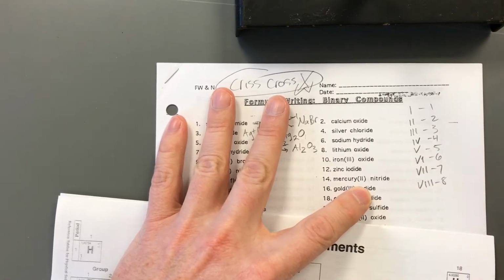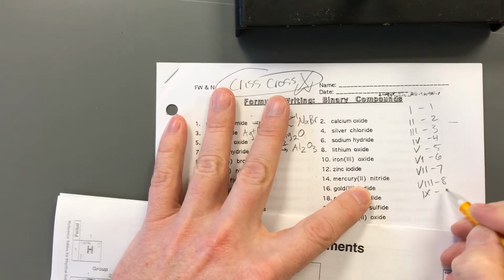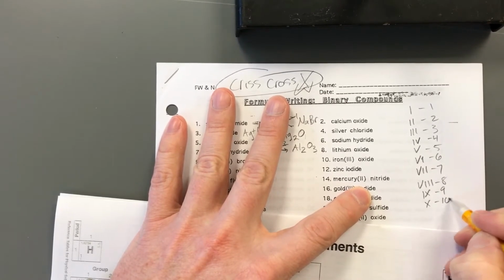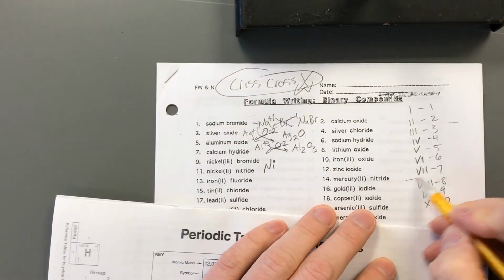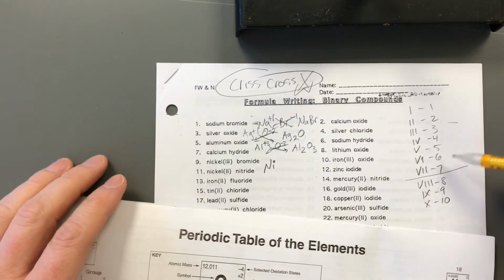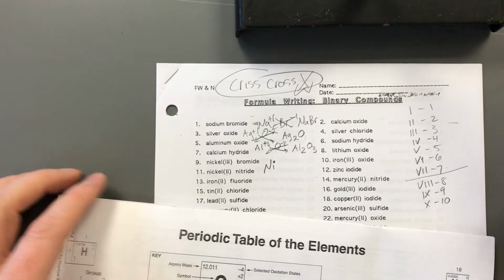We really don't go up above that. Just for the sake of what we're doing, IX is 9 and X would be 10, just in case you're coming across those. But really, this would be the highest one we see, with the manganese, for example, up to 7. A lot of 1s and 2s, 2s and 4s, things like that.